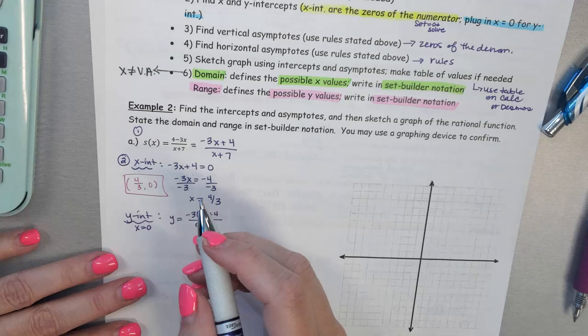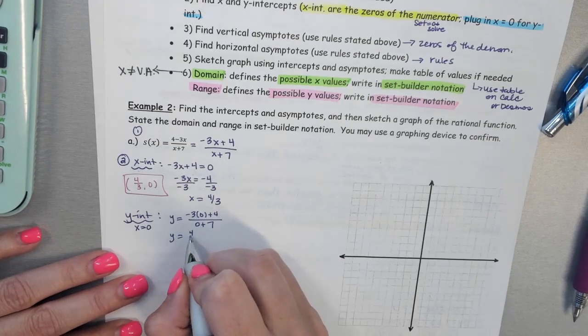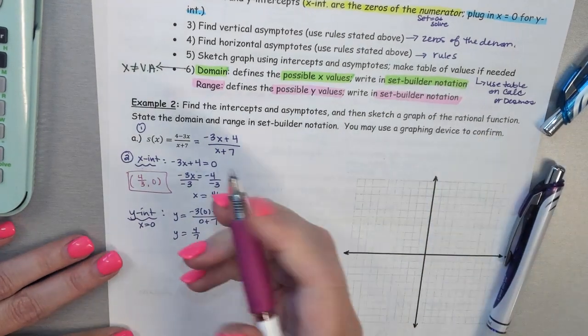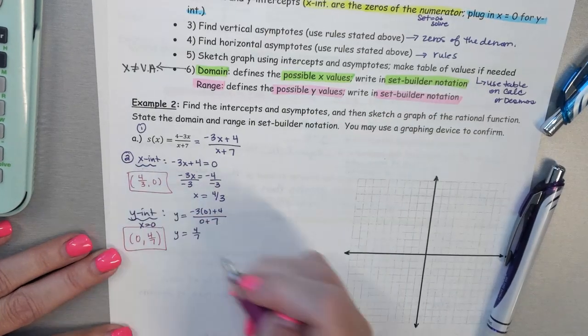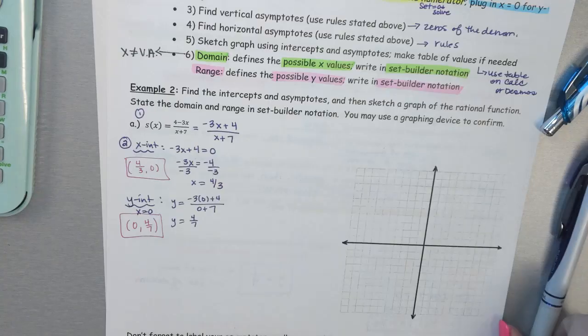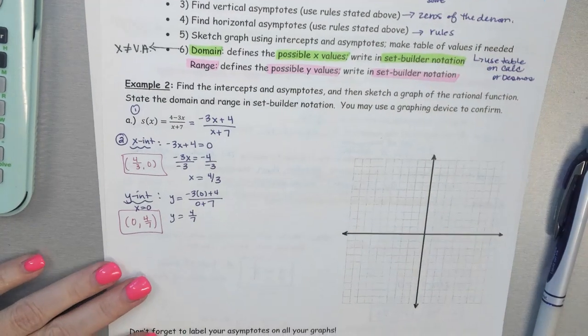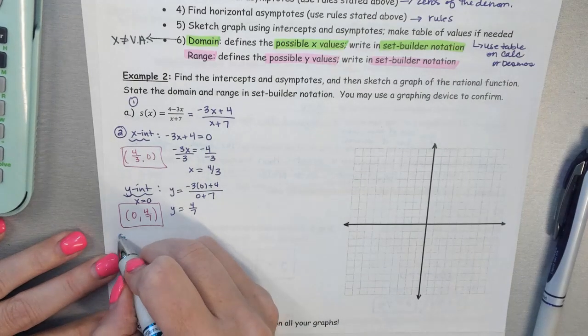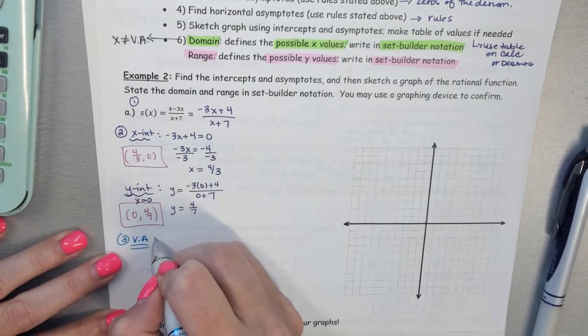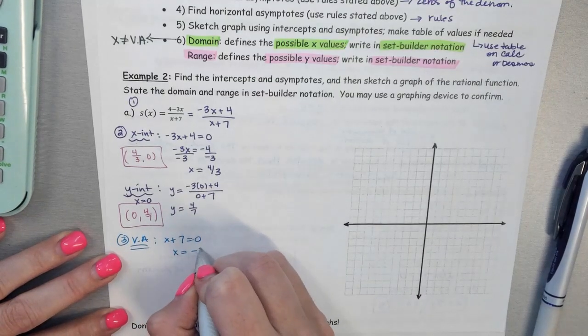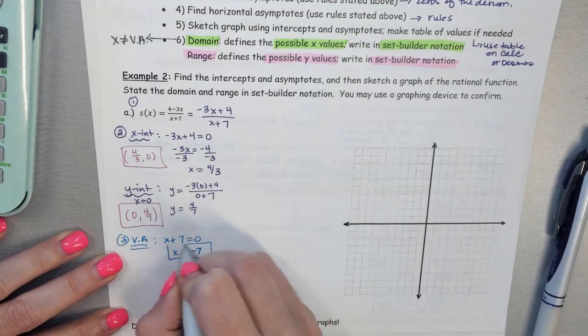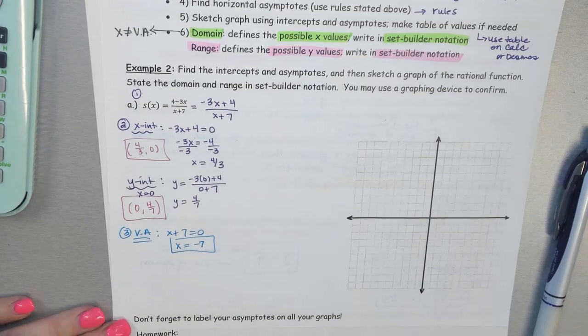All right, so then if you simplify that, you'll get 4/7. Okay, so (0, 4/7) is going to be your y-intercept. Moving on to step 3, where we're finding those vertical asymptotes, which is what you just practiced. You're going to set that denominator equal to 0. So you get x equals -7.